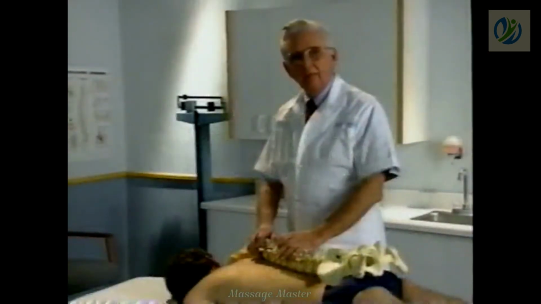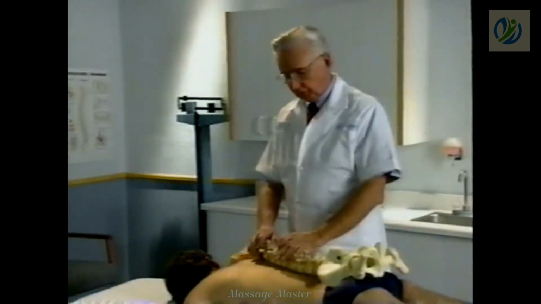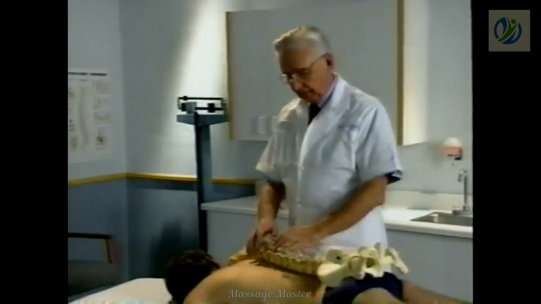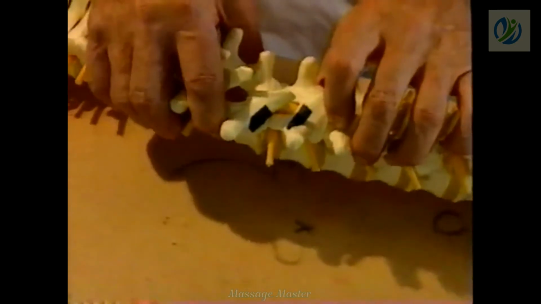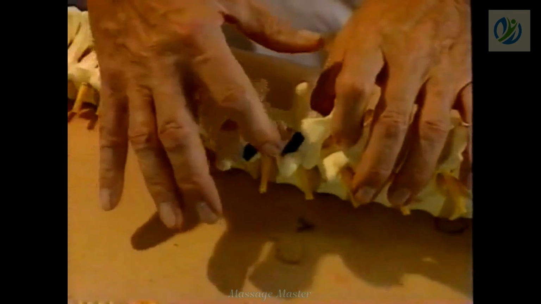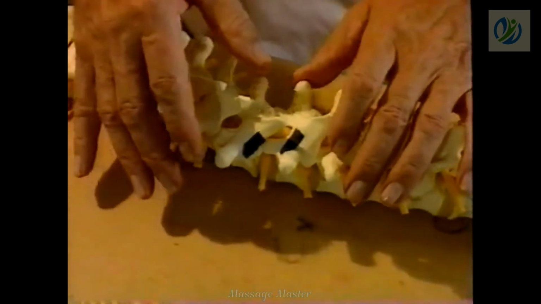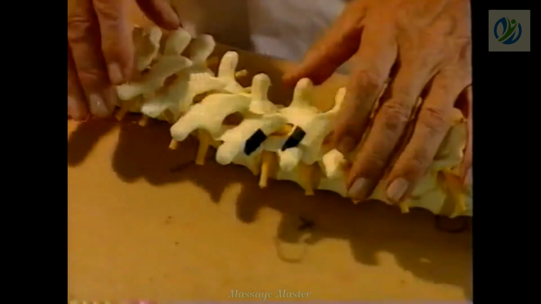Next is a high-velocity thrusting procedure for a non-neutral dysfunction in the thoracic spine that is flexed, side bent, and rotated right, in which the left facet does not close. The motion restriction of the segment is extension, left side bending, and left rotation.